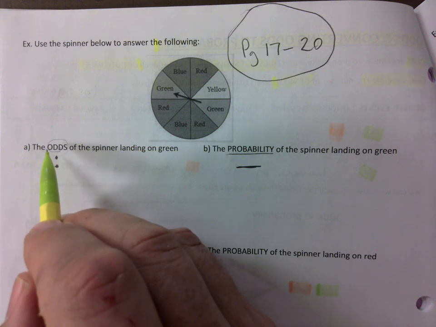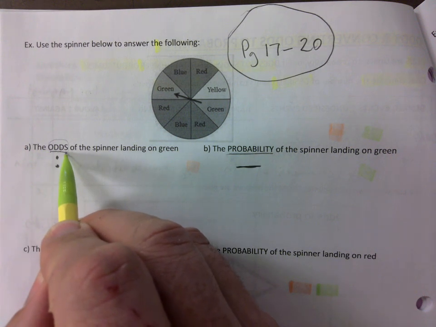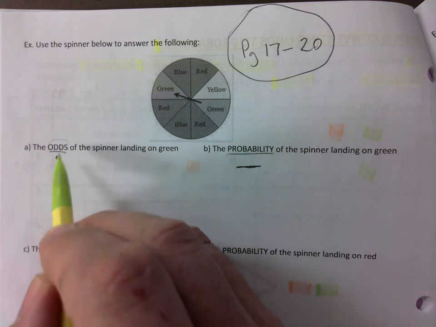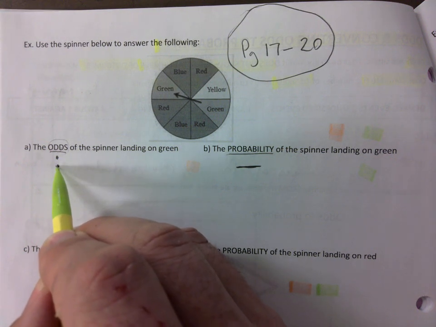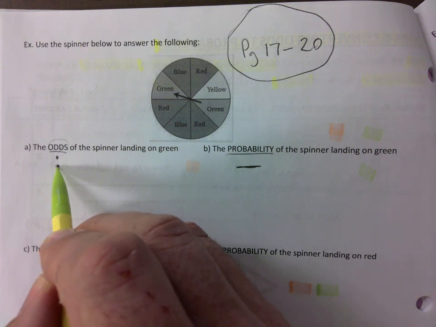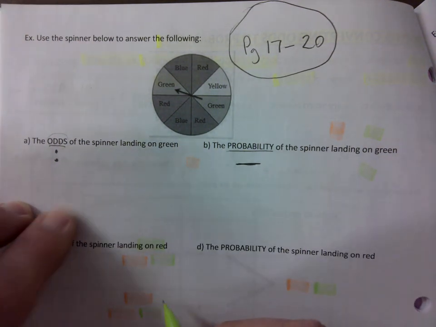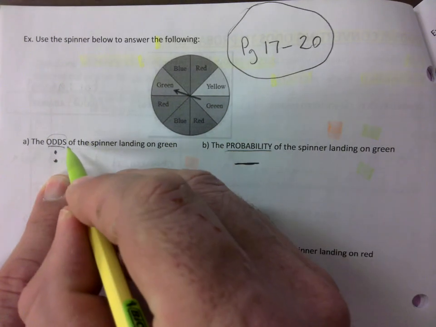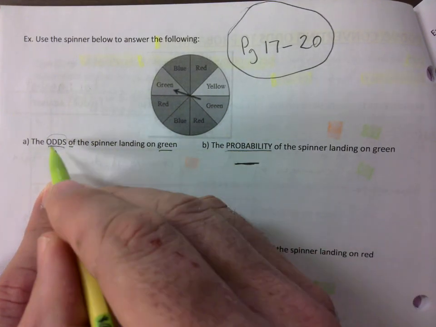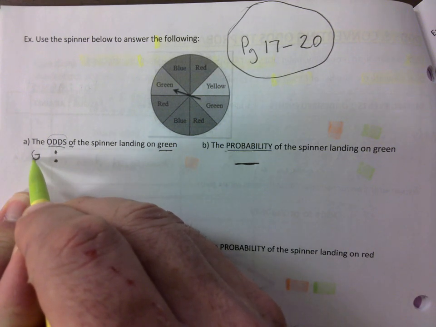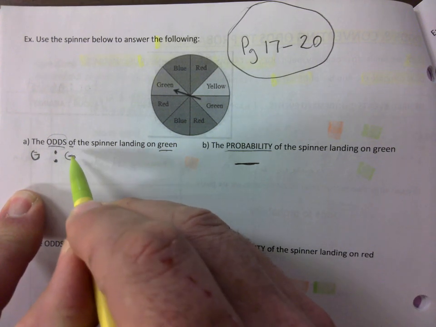First and foremost, folks, when it says odds, do not put a fraction down. If you could make a little note to yourself in your study sheet, odds have to have a colon like this, or else you'll get it wrong right away. Like you won't even bother marking it. So if it's green that we're wanting, it's odds of green. That means you want green, the number of green here, and this is not green over here.